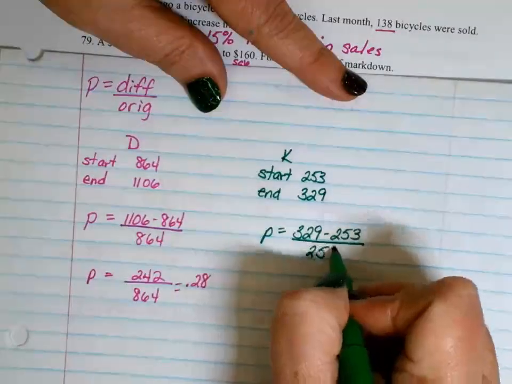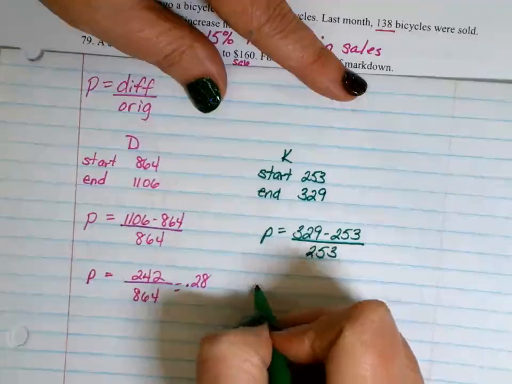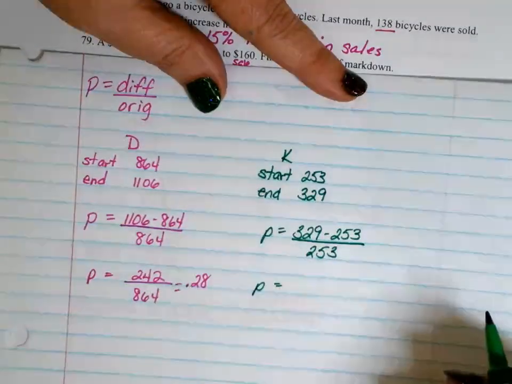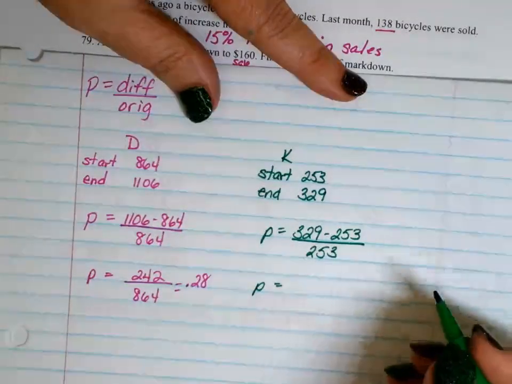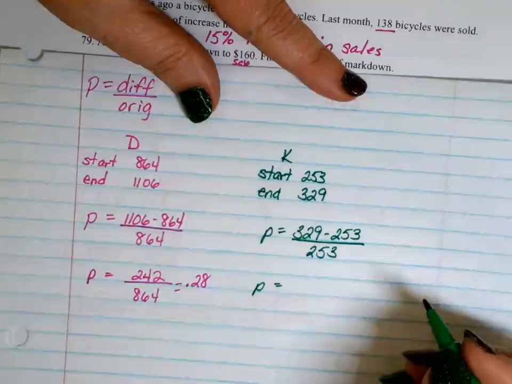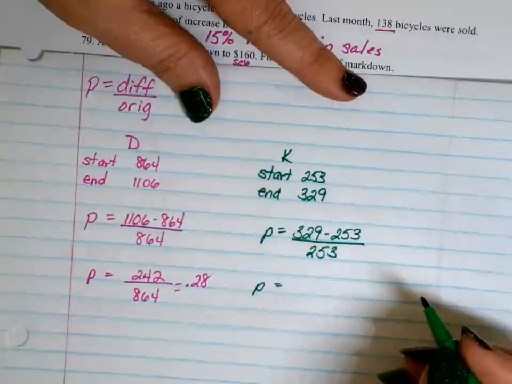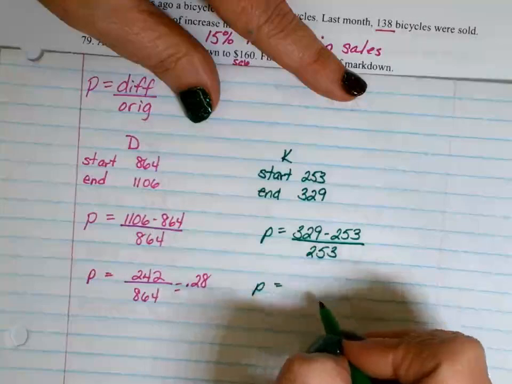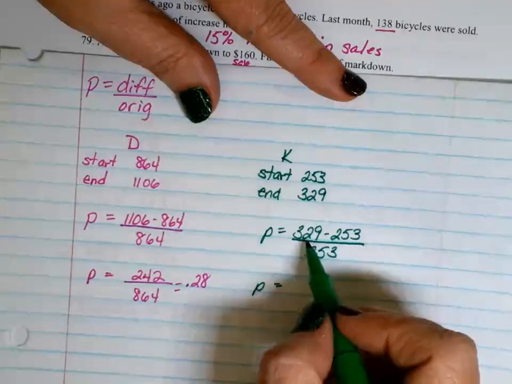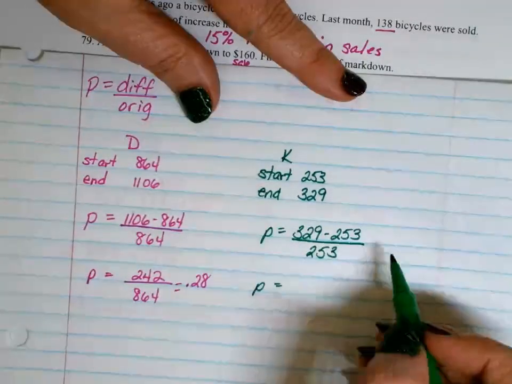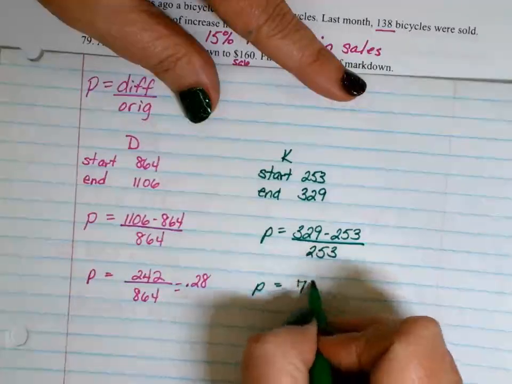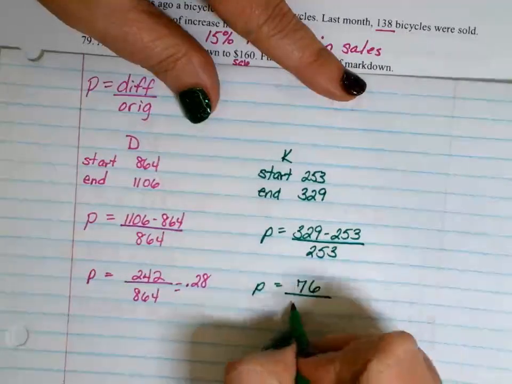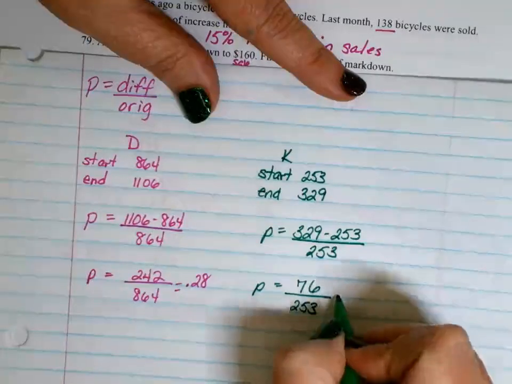That was my original. Okay. So what is 329 minus 253? 329 minus 253 is 76. That divided by 253 gives me what?